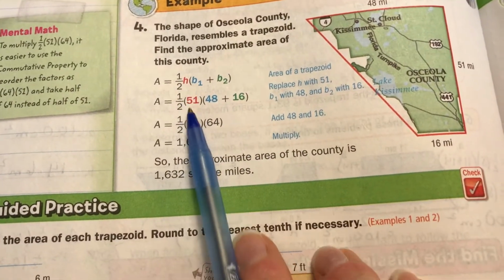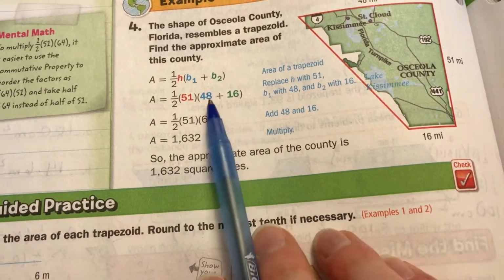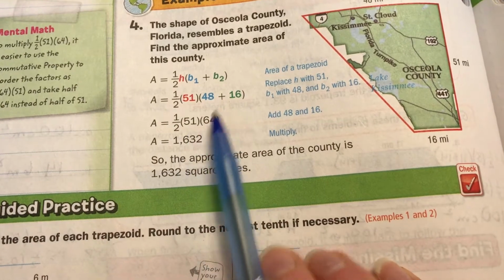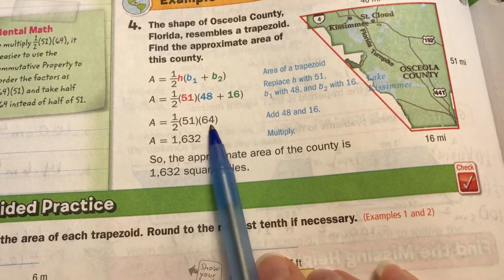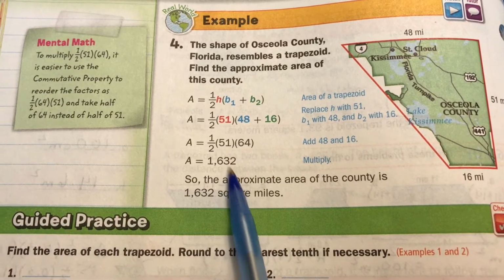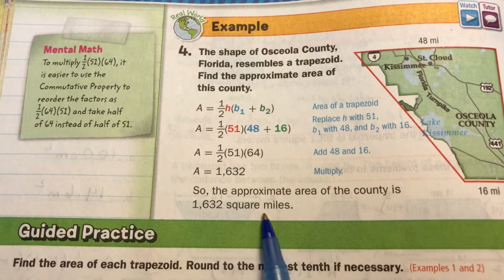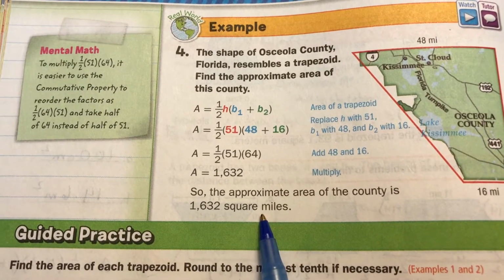Half times the height, which is 51, times the sum of both bases, 48 and 16 miles. Half times 51, and then the sum is 64, and when you plug that in your calculator, it's 1,632. So the approximate area is 1,632 square miles.